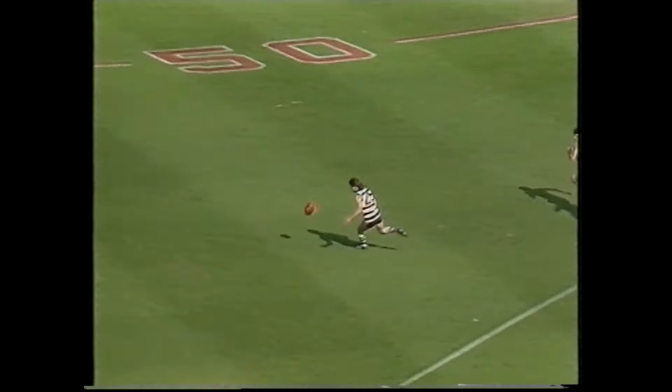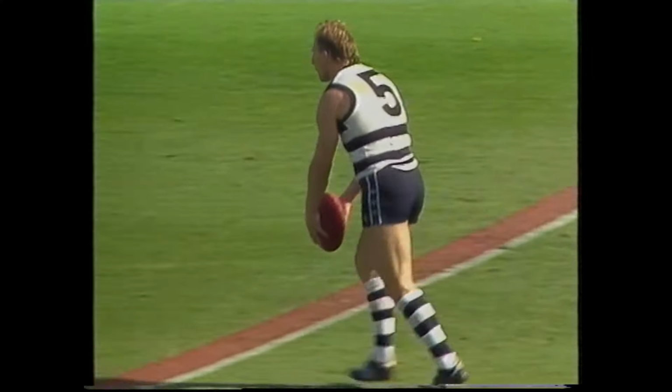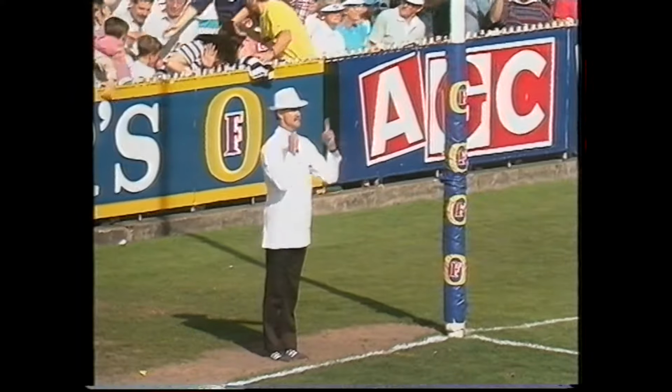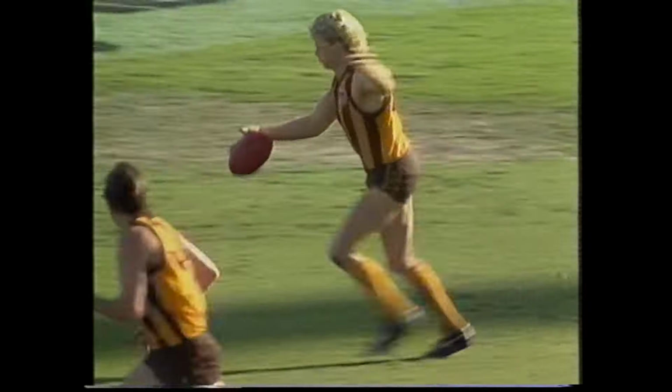Eventually lost it though. Counts the hand pass out wide. Hamilton's got it. Left half forward. Ablett's in front. Strong mark. They desperately need a goal. Ablett, look at that. Straight through the middle. Too far out to score. Dunstall goes on the lead to the pocket. That's the direction the kick takes.